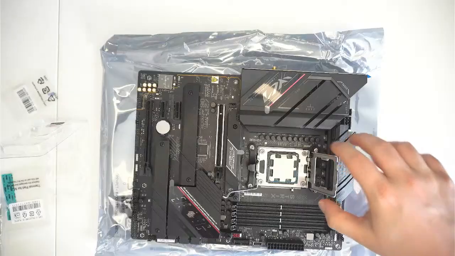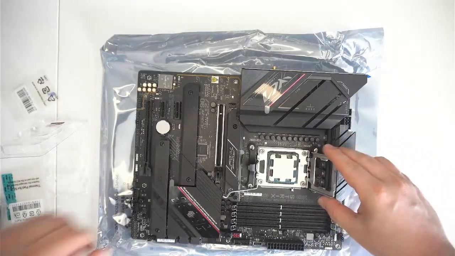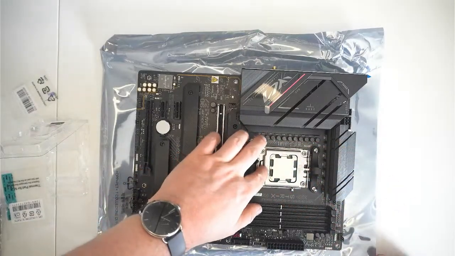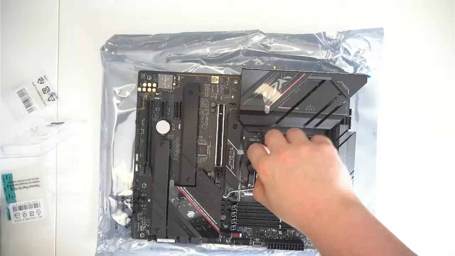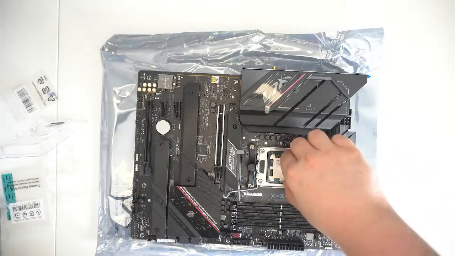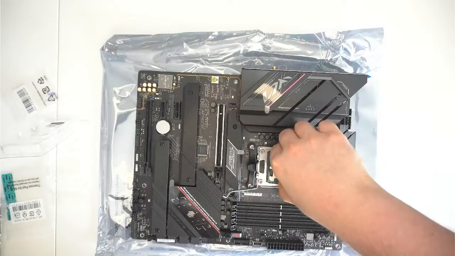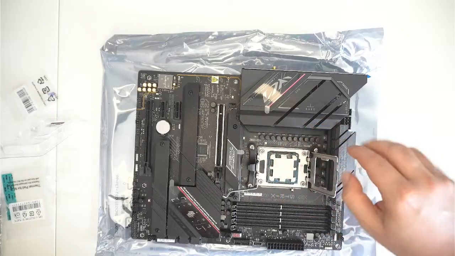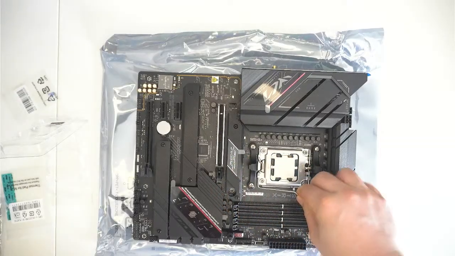Does this not sit properly in here? Remember not to put myself in the frame. No, it does align. It does align. This sits flush. It doesn't sink in anymore. It's the correct socket, so I'm going to assume that they know what they're doing.